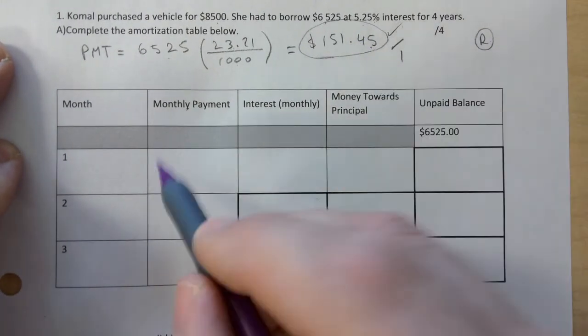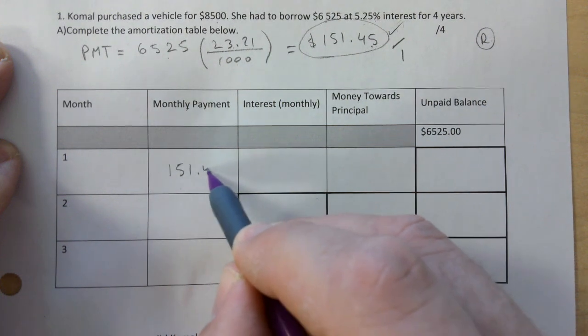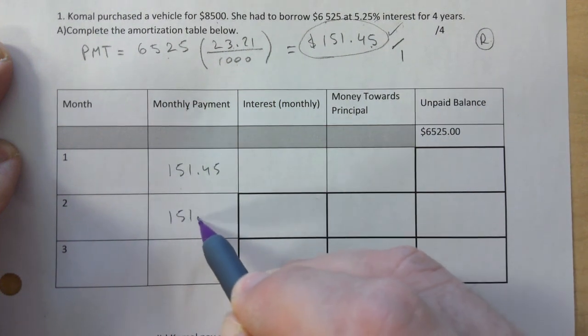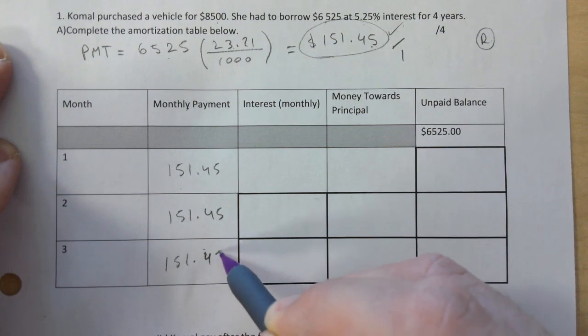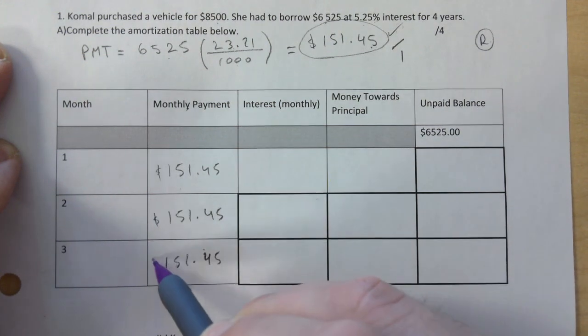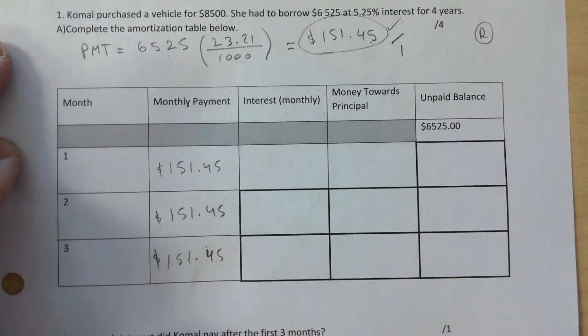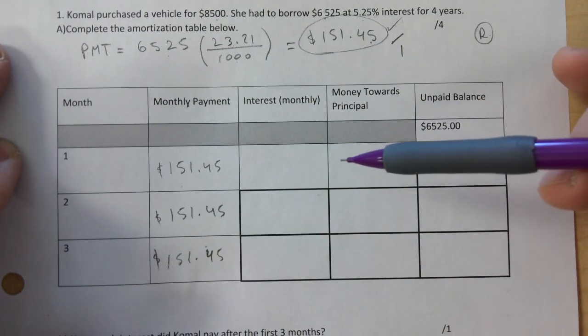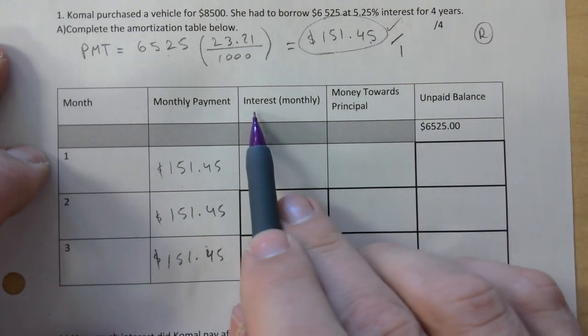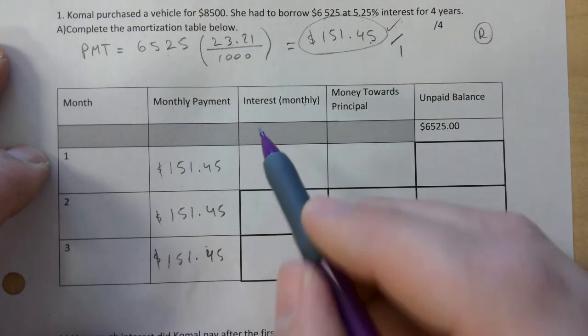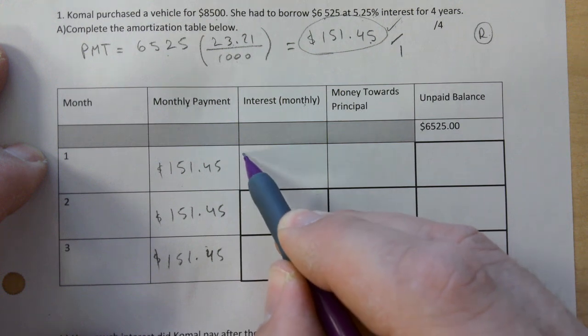Okay, so in any case, if you put down that payment for every single month, right? Dollar signs, I would be looking for that. And so that's the first step. And then you find the monthly interest, which I will show you the work here.